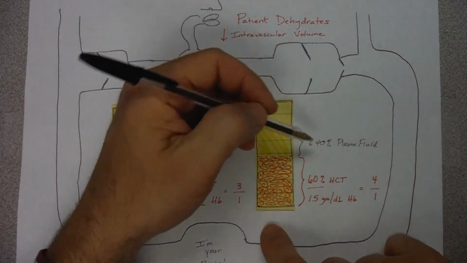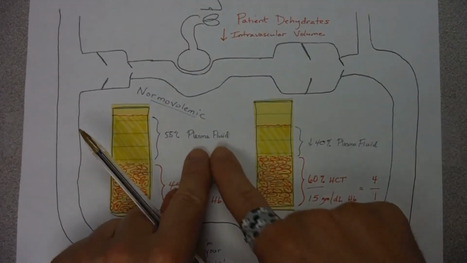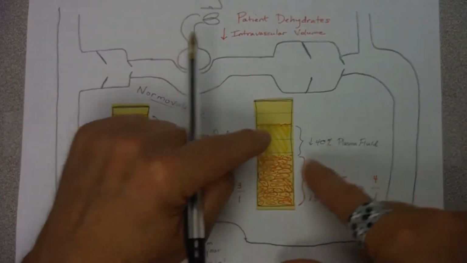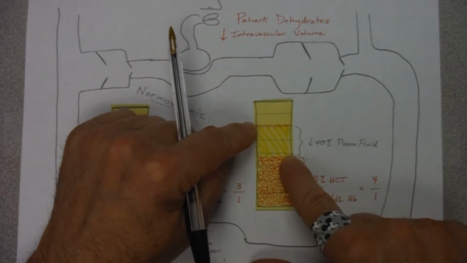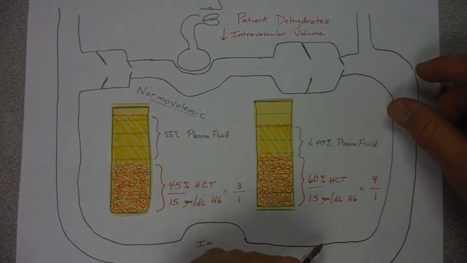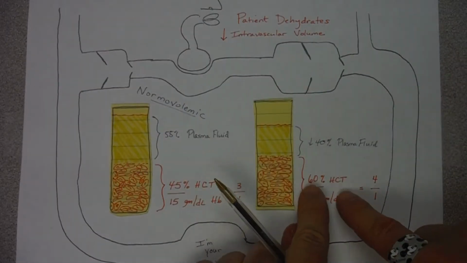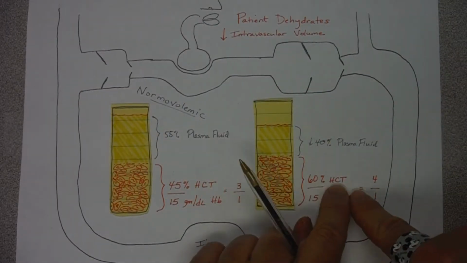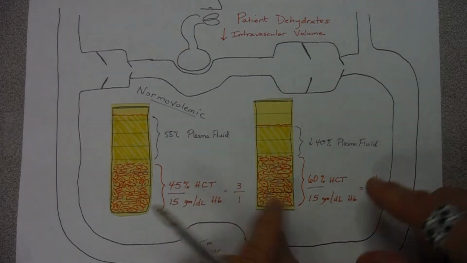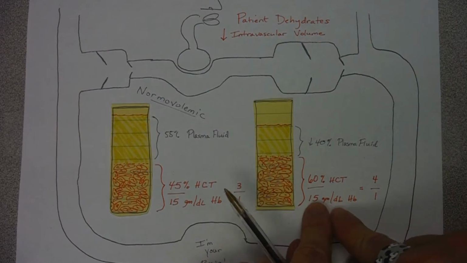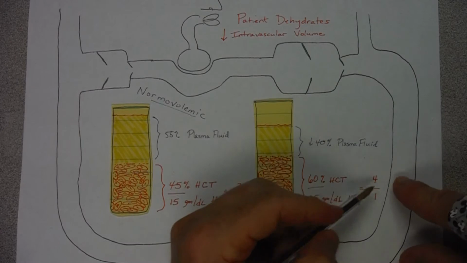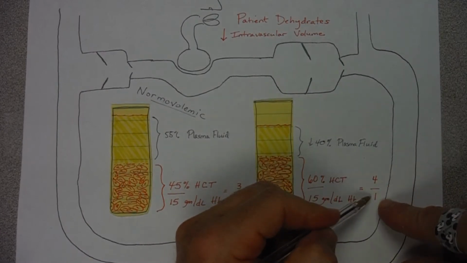So as the patient dehydrated, the plasma fluid went from being about 55% of the test tube to now, just in this example, only being 40%. The remaining 60% now is composed of those formed elements, majority being the red blood cells. So that would give you a 60% hematocrit. And with the red blood cell count not changing, the hemoglobin value would still be the same at 15 grams. 60 over 15 becomes a 4-to-1 ratio.